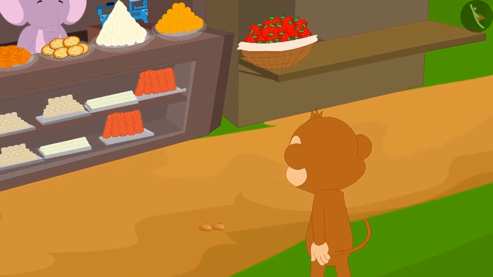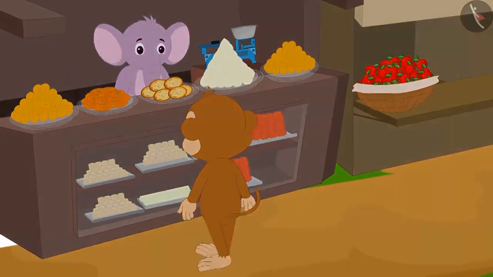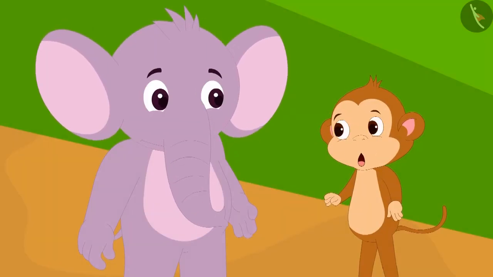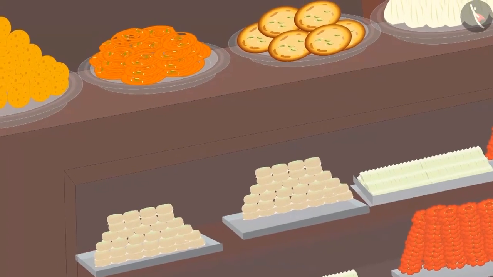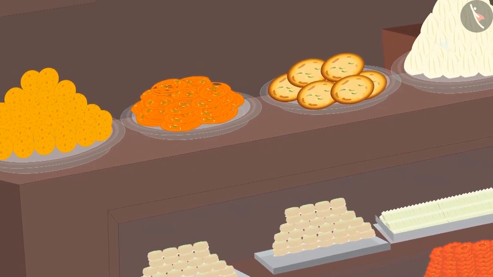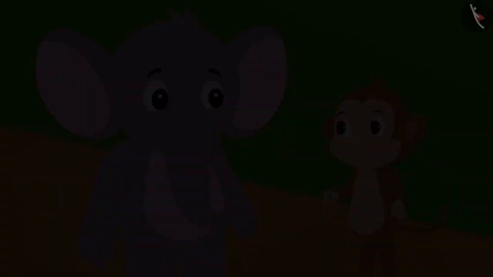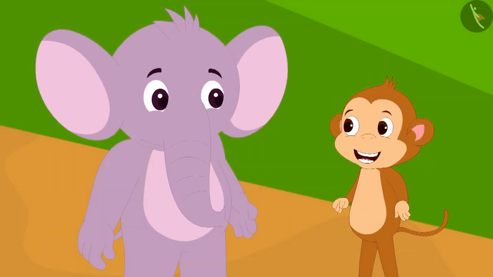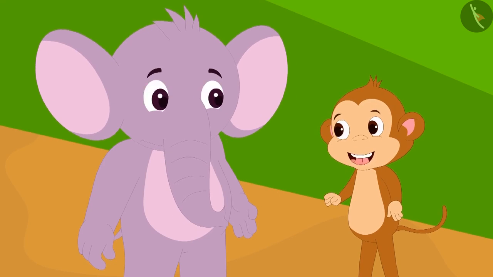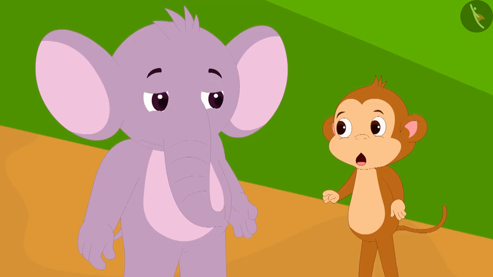Today, Babban has again come to Apu's shop to eat sweets for free. Babban said to Apu that he will play a game with him. He can quickly tell among the sweets or snacks how many edges and how many corners they have. If the answer is right, then Apu will let Babban eat the sweet for free. But if he gives the wrong answer, then he will pay the amount for that sweet to Apu.